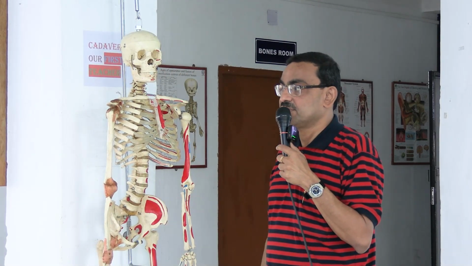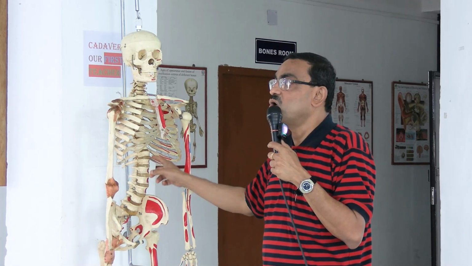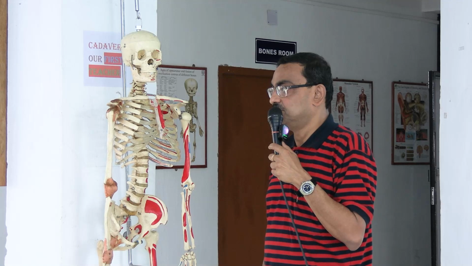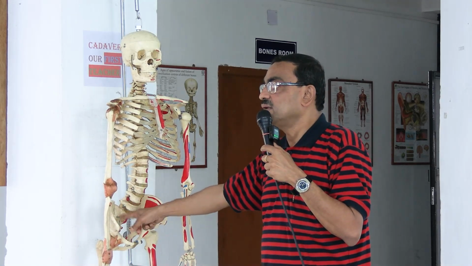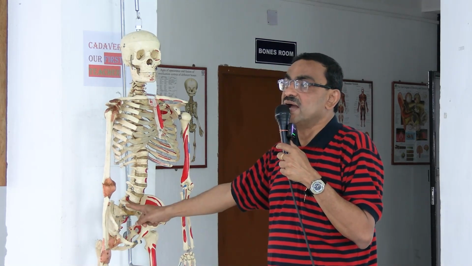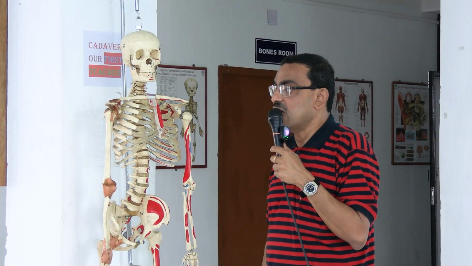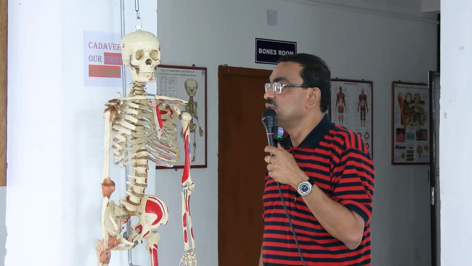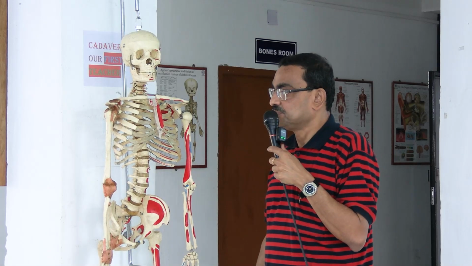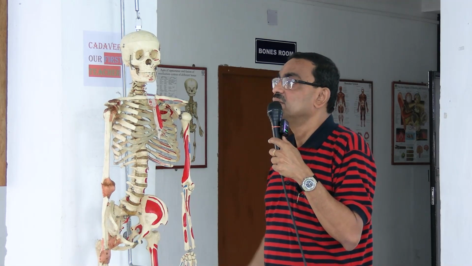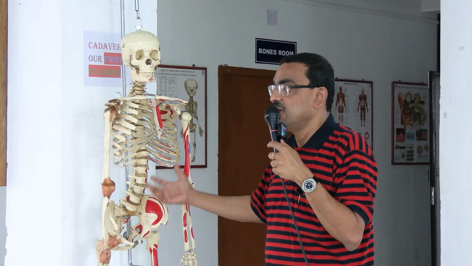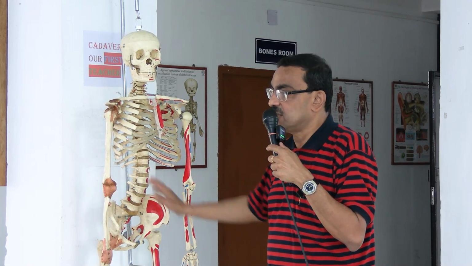Lymphatic supply. In the abdominal part, it will go to the para-aortic lymph nodes. From the pelvic part, it will go to the common iliac group of lymph nodes and iliac group of lymph nodes. Nerve supply, sympathetic from T11 to L1 level. Parasympathetic, actually pelvic splanchnic nerve from the S2, S3 and S4 segments.